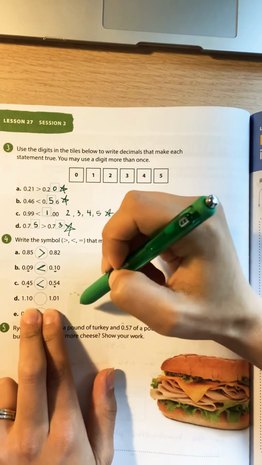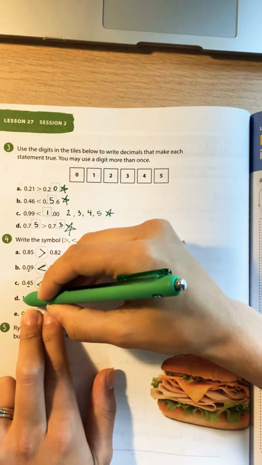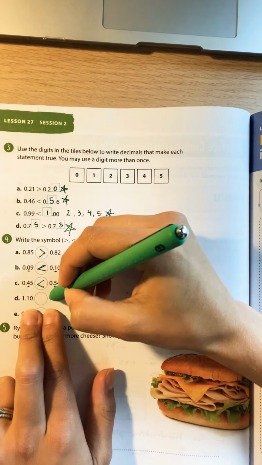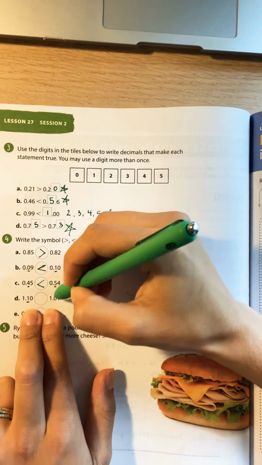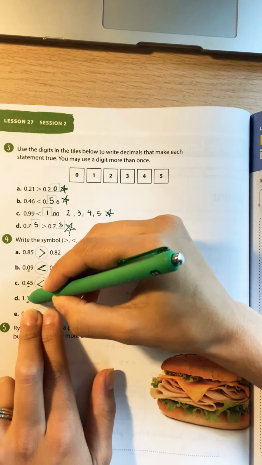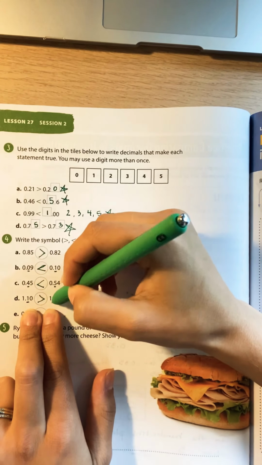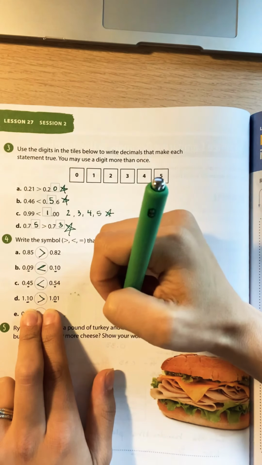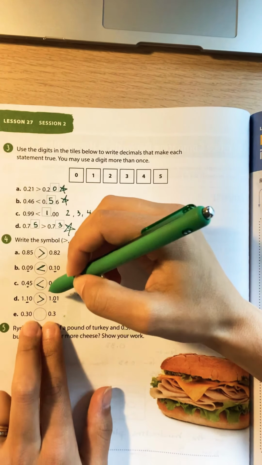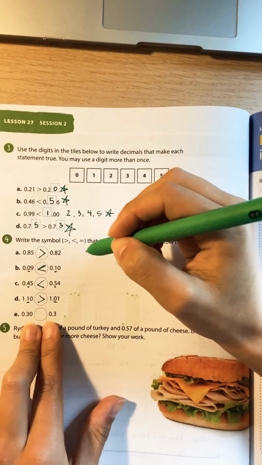1 and 10 hundredths or 1 and 1 hundredth. So 1 is the same in the ones place. And then we look at the tenths place, there's a 1, here's a 0. 1 in the tenths place is greater than 0, so 1 and 10 hundredths is bigger than 1 and 1 hundredth. And last one. This is the only like super confusing one, I think.